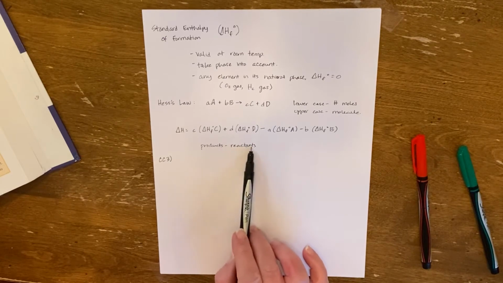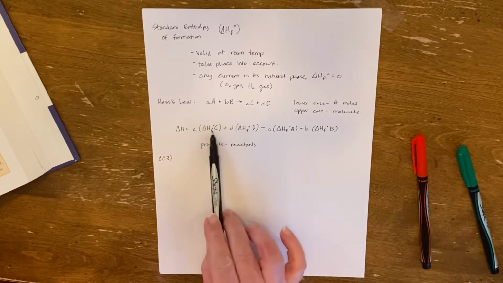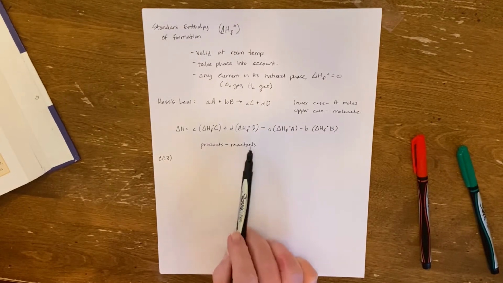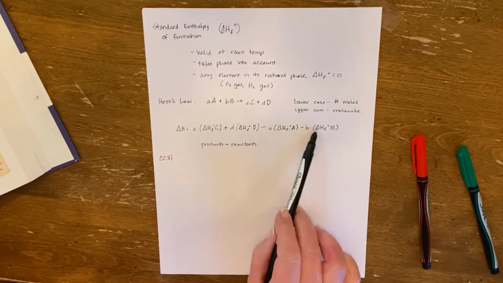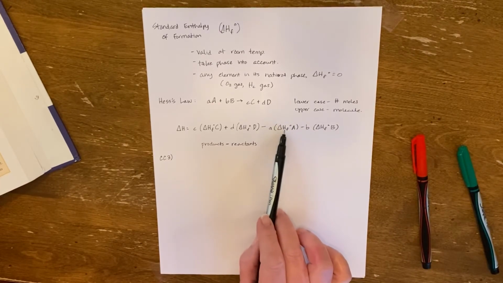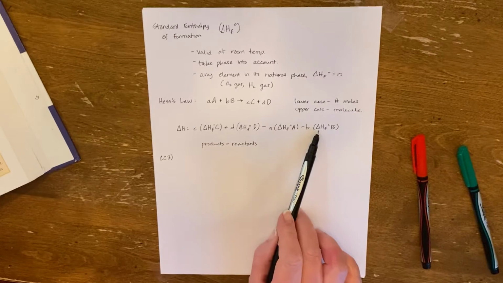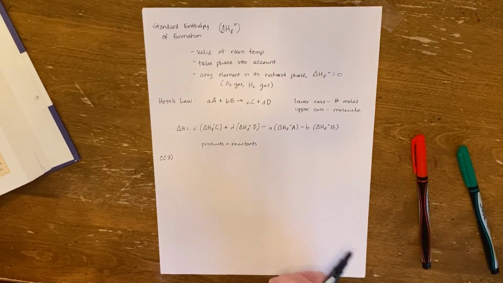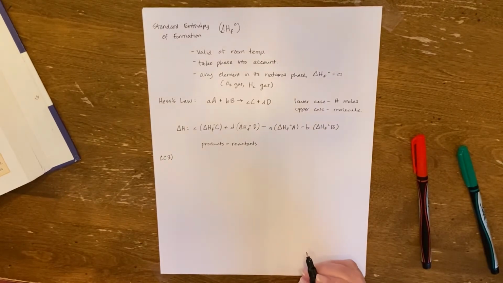To break down these reactants, we have to do the opposite of the formation, and that's why we subtract the standard enthalpies of formation, because when we subtract them, we're doing the opposite of formation, which is kind of breaking them down.